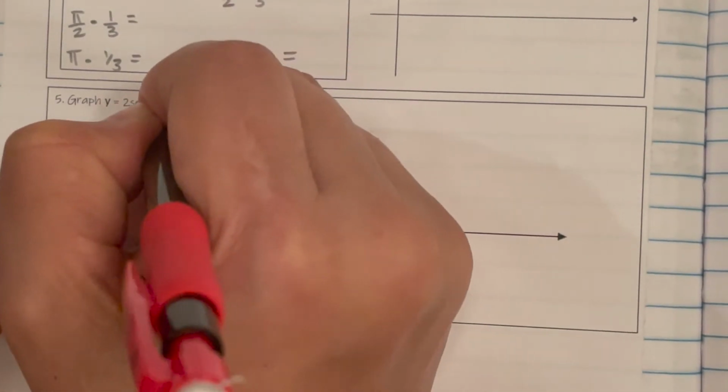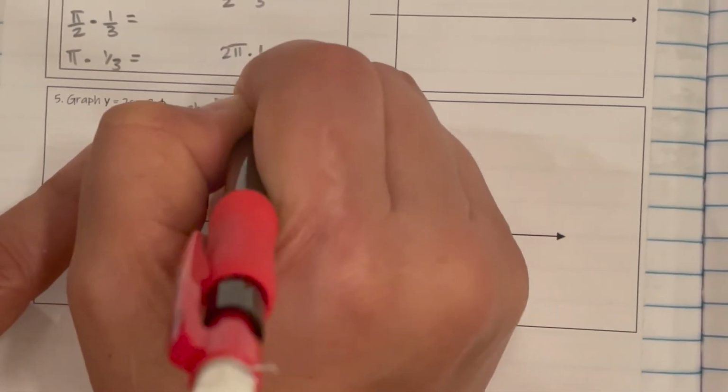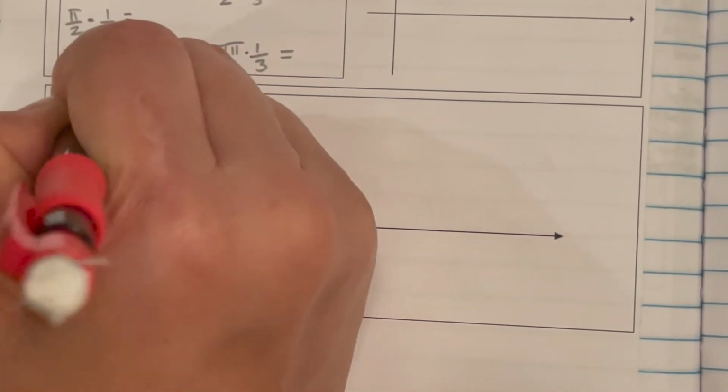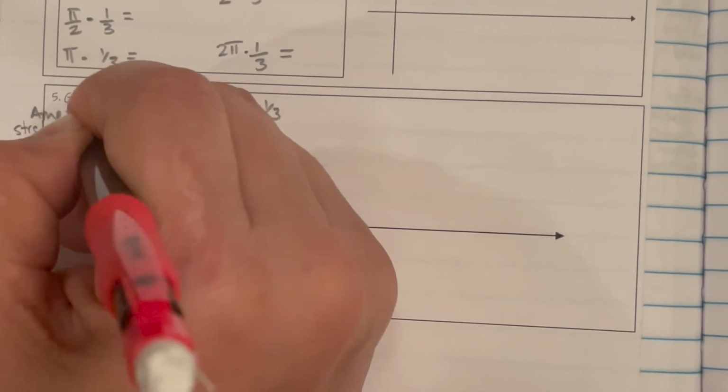All right, then here, what do we do? So again, we just did this. We shrank it by a third because it was opposite. And what does a 2 do? Remember, the 2 completely by itself is your amplitude. Or another way you can think of it is you're stretching the y by 2.